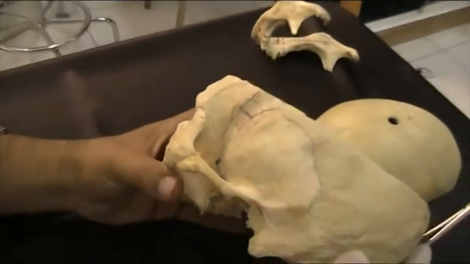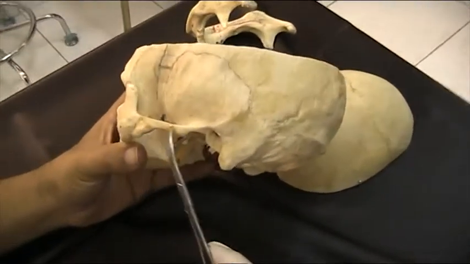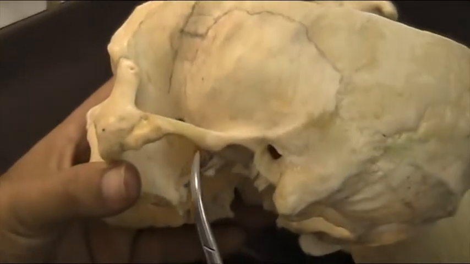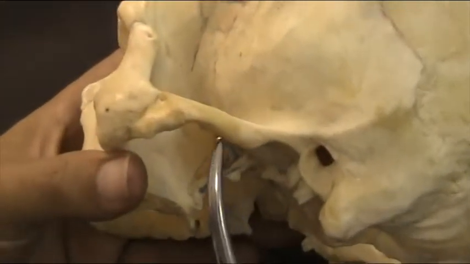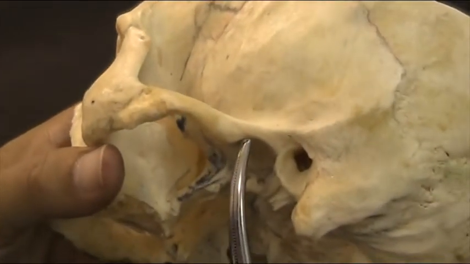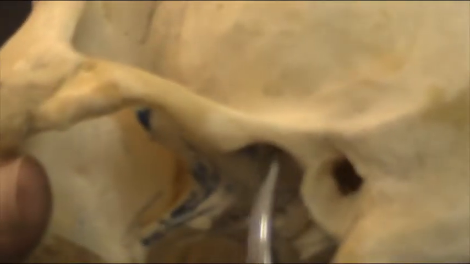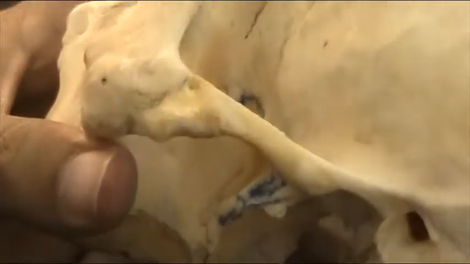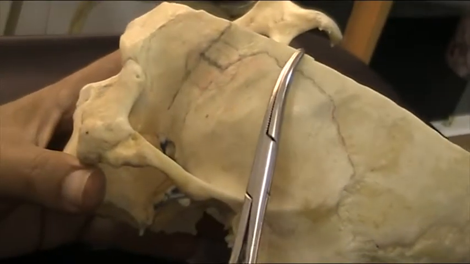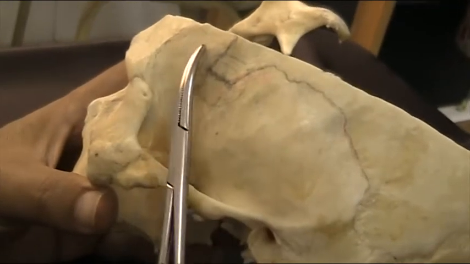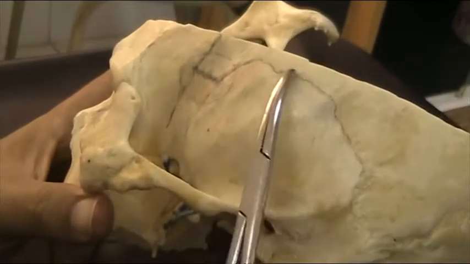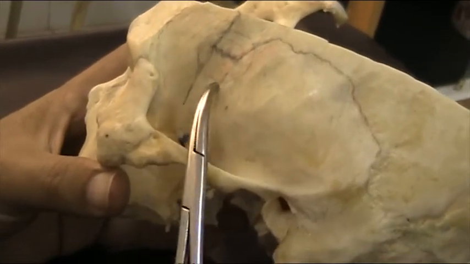If I look to the left side, this is a zygomatic arch, and this is the tubercle of the zygomatic arch. It's called the articular tubercle, and behind it, this is the fossa for the head of the mandible, for the temporomandibular joint. On the lateral side here, I'll find the meeting of four bones: the frontal bone, the parietal bone, the greater wing of the sphenoid, and the squamous part of the temporal bone in the region of the pterion.